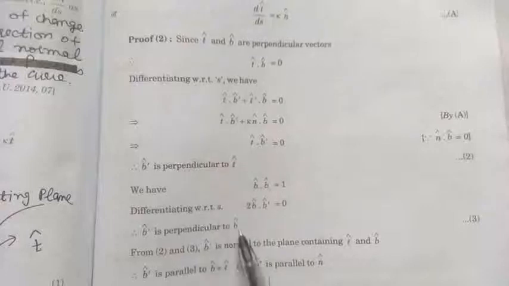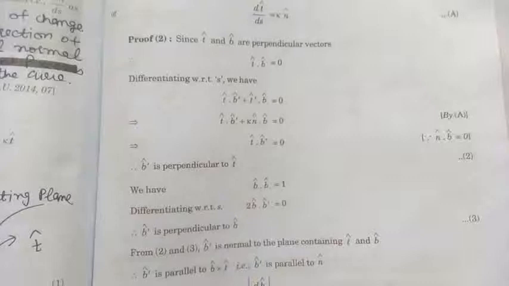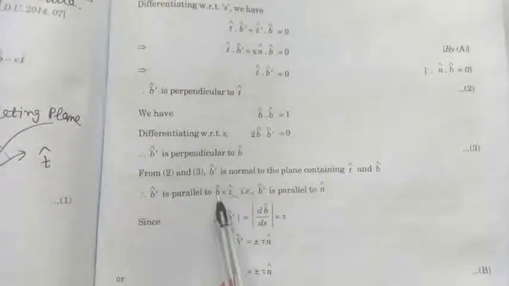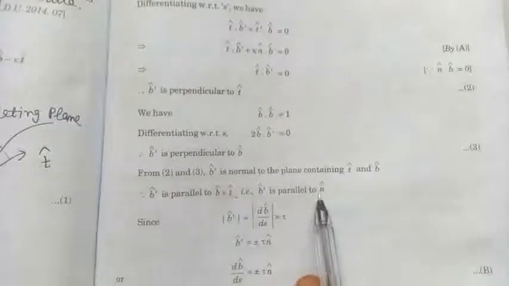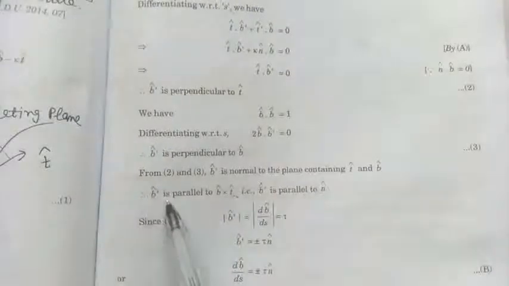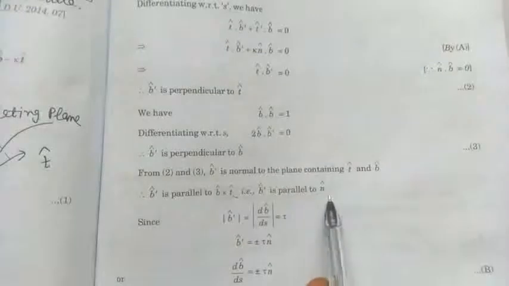So from here, dividing by 2, we get the dot product of b cap and b cap dash is 0. It means these two vectors are perpendicular. So thus we can say that b cap dash is perpendicular to t cap as well as b cap. Because that is perpendicular to t cap and b cap, it will be parallel to their cross product. Now b cap cross t cap is n cap. So we can say that b cap dash is parallel to n cap.